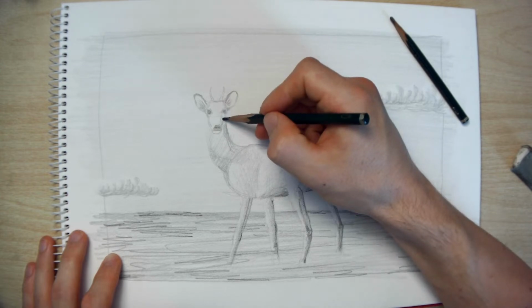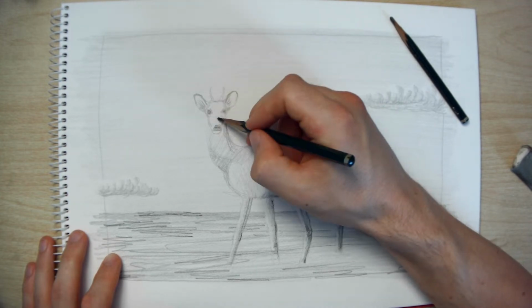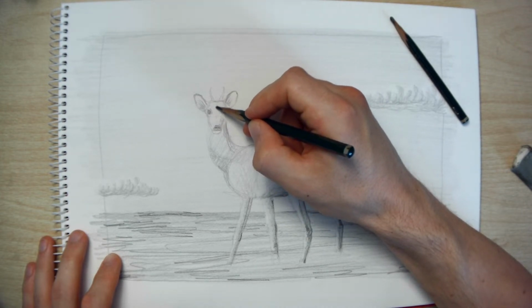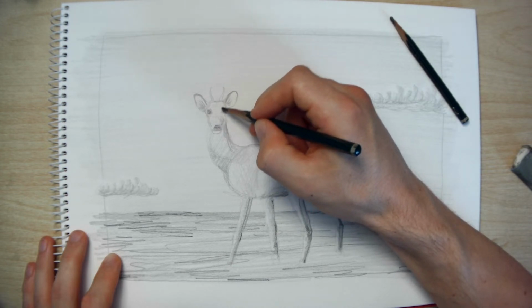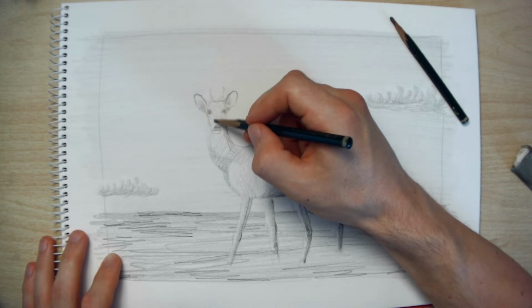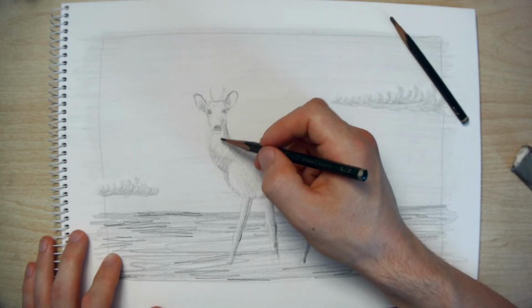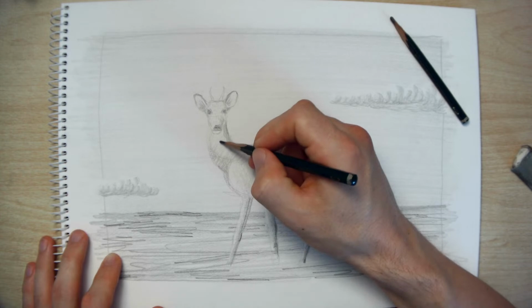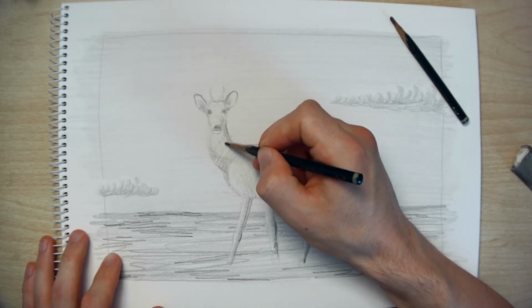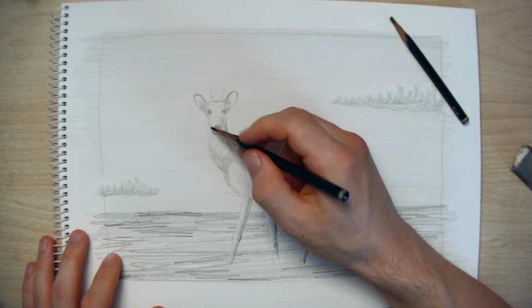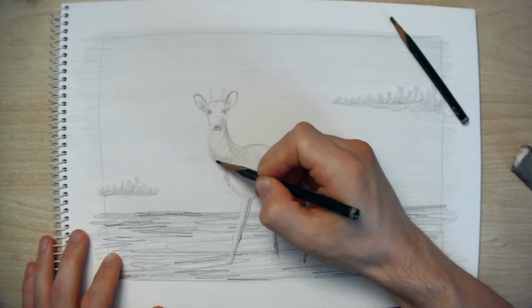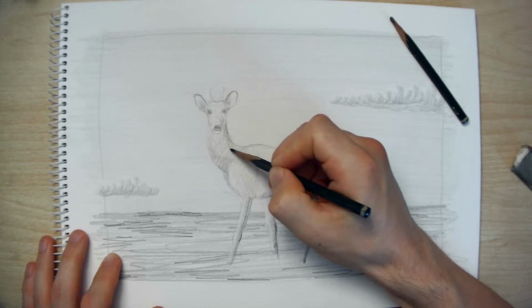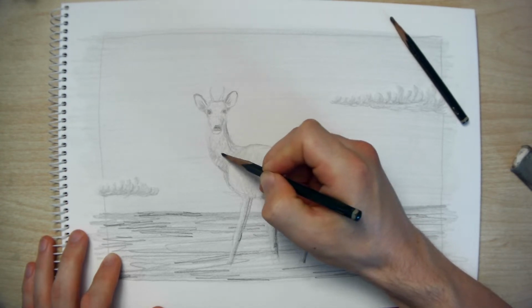All right. Don't know how much fur I can put in here. Let me just very gently put in a couple of hairs, and then down here on the neck. You can see a little bit more.